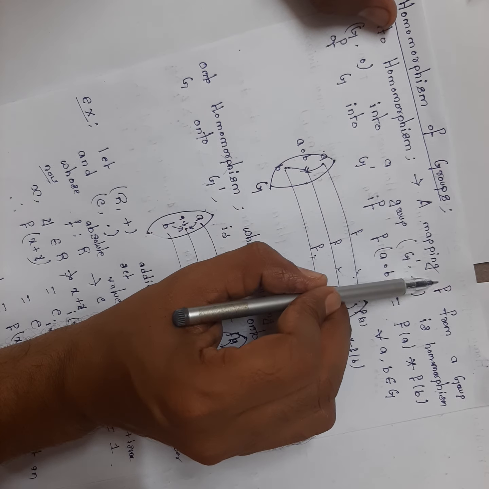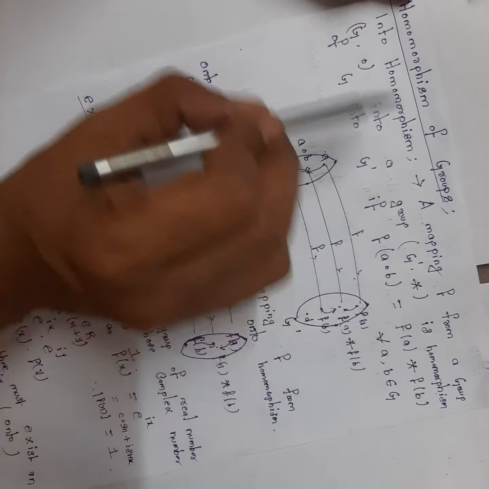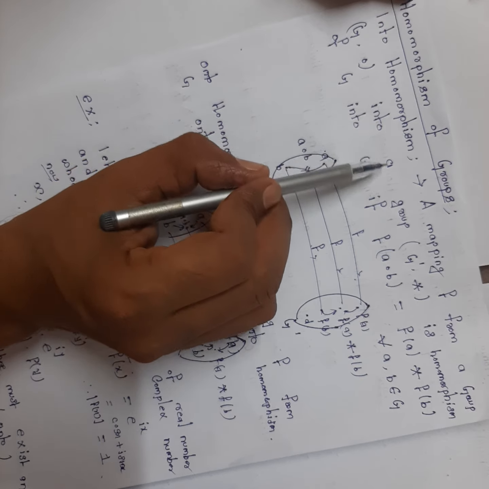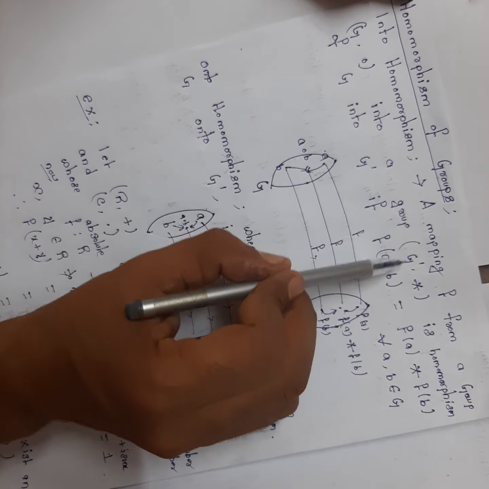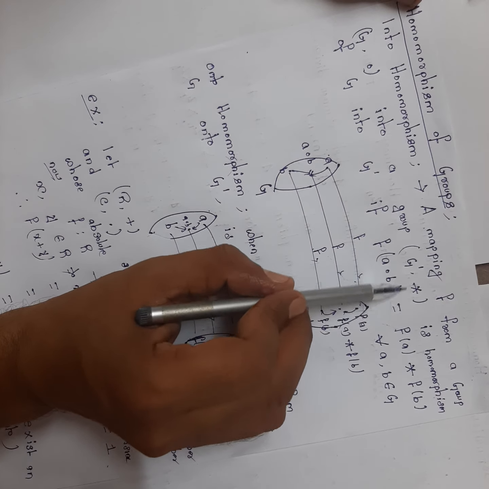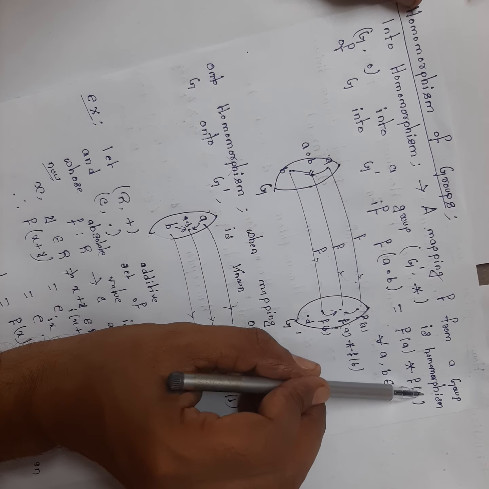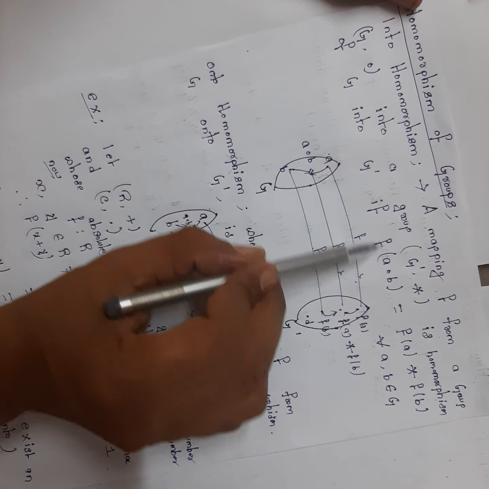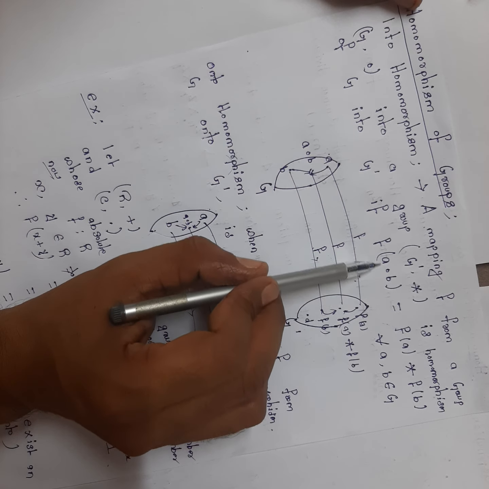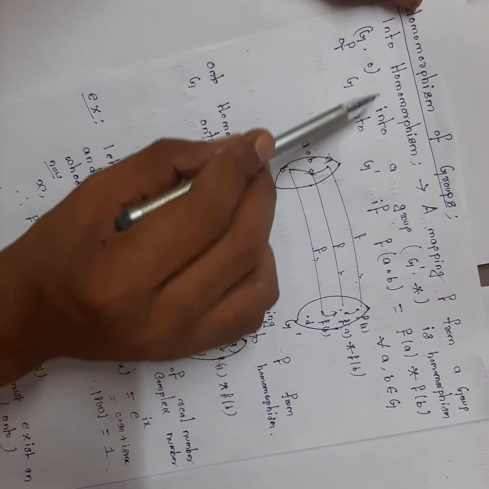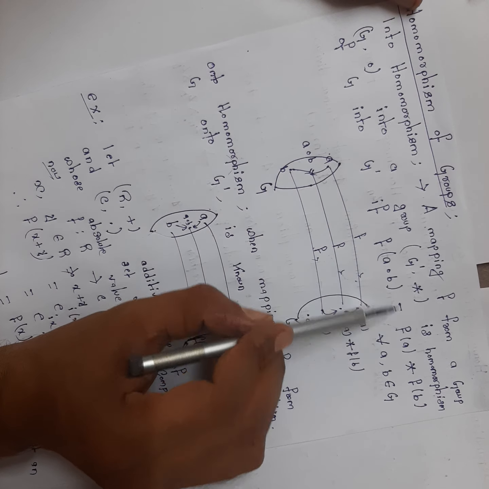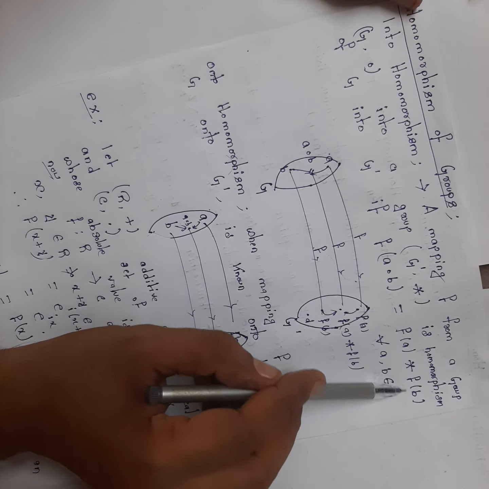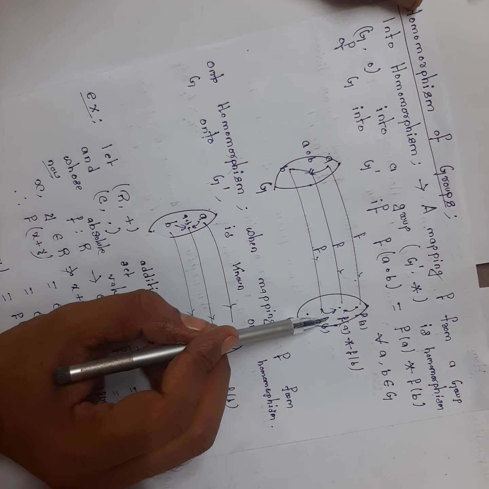A mapping f from a group G with their binary operation into another group G dash with their binary operation is a homomorphism of G into G dash if the mapping of a operation b of the first group is equal to f(a) operation f(b). f(a) is a member of G dash and f(b) is also a member of G dash.